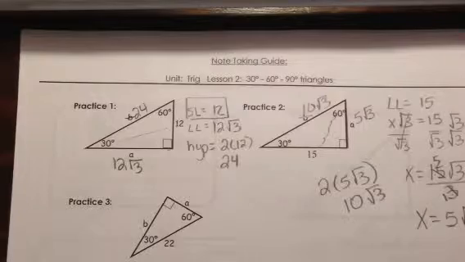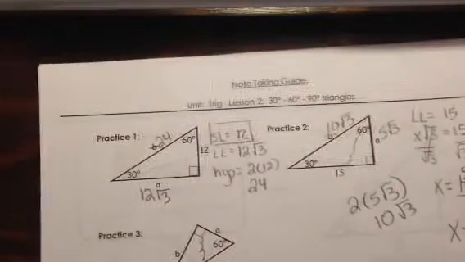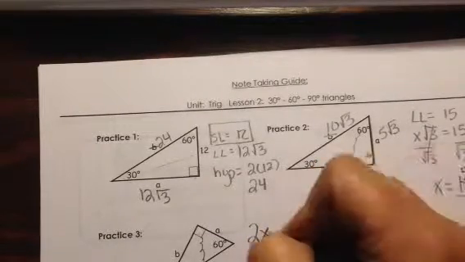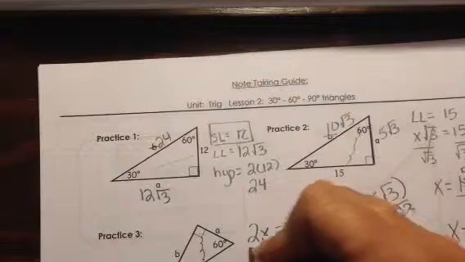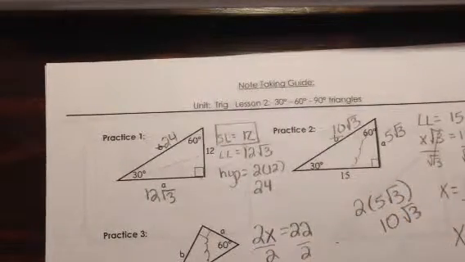Oh, it's just patterns. Here we know the hypotenuse. And we know that the hypotenuse is 2x. And if that equals 22, that means x equals 11.